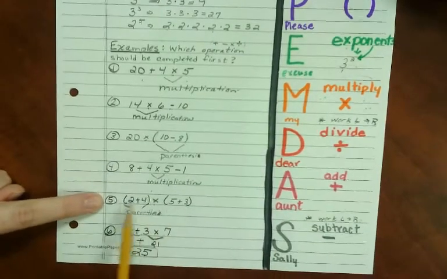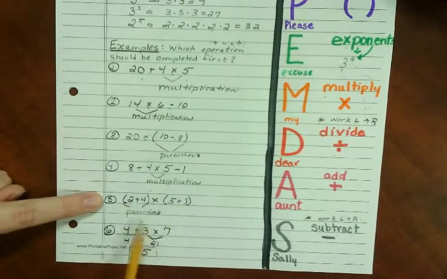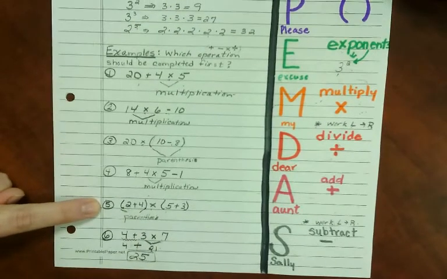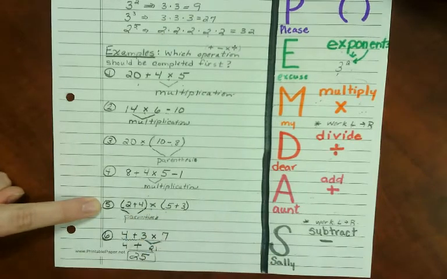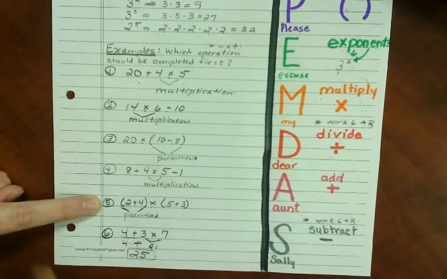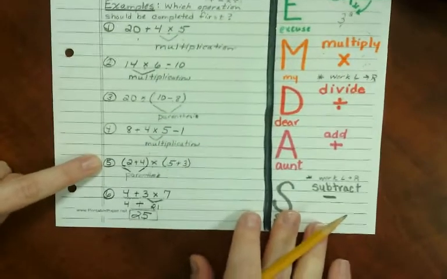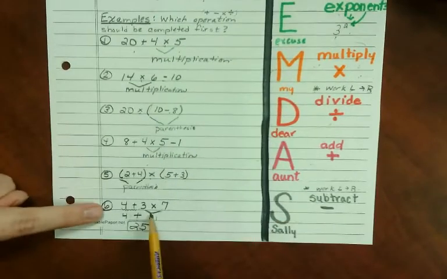On number 5, we went, uh-oh, this looks super complicated. We've got two sets of parentheses. Well, we know that we work the one on the left side first. So that was the material we covered yesterday.